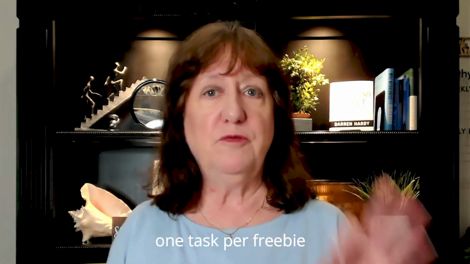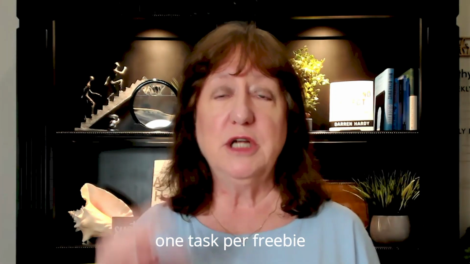Okay. Step two, one task per freebie. So inside that project, you're going to create one task per freebie. And then each task represents a single offer, not 30 scattered tasks. Okay. One task. Now, that task holds everything related to that freebie. So there can be some subtasks, all right?